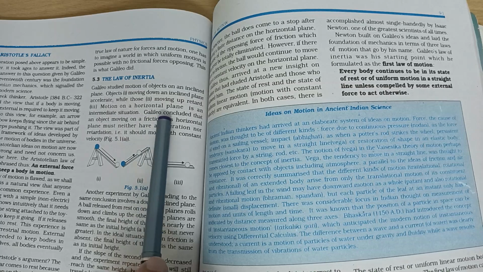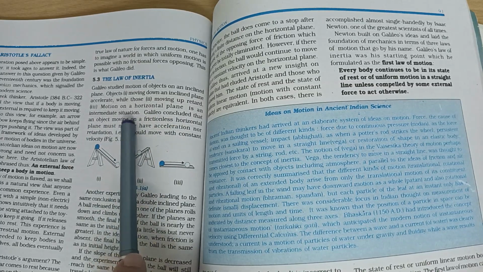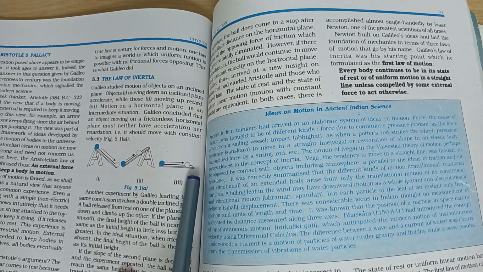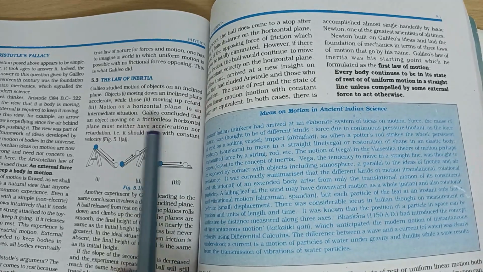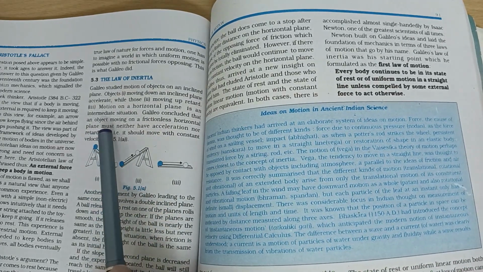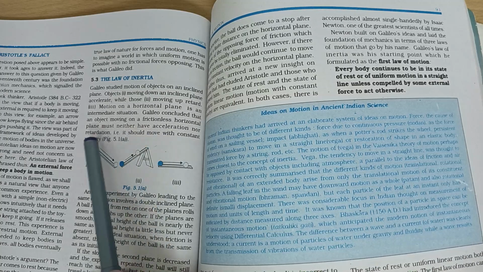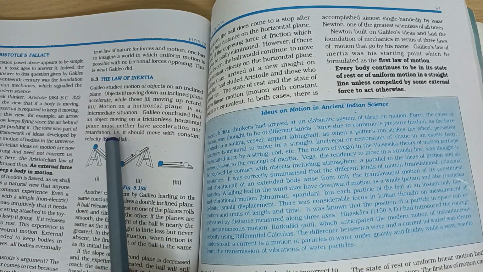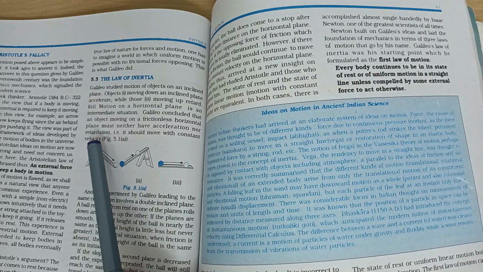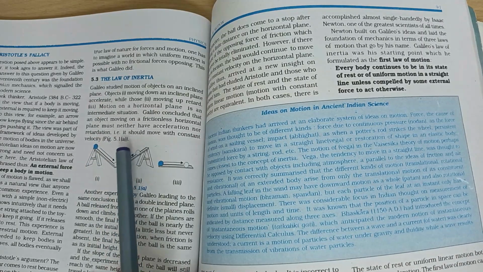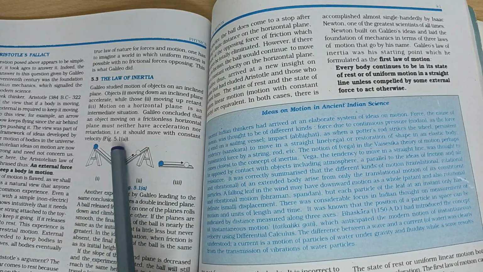Motion on a horizontal plane is an intermediate situation. Galileo concluded that an object moving on a frictionless horizontal plane must neither have acceleration nor retardation. That is, it should move with constant velocity.